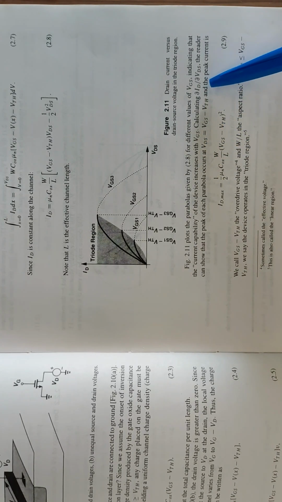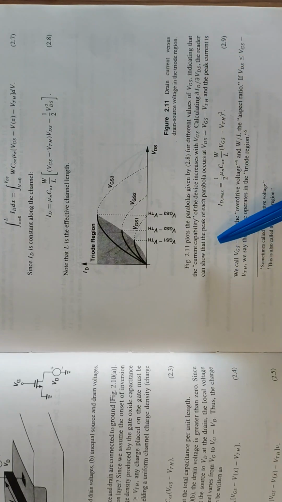Calculating dID by dVDS, the reader can show the peak of each parabola occurs at VDS equal to VGS minus VTH, and the peak current is ID max equal to 1 by 2 mu n Cox W by L times VGS minus VTH whole squared.